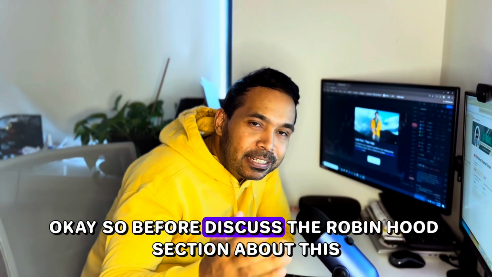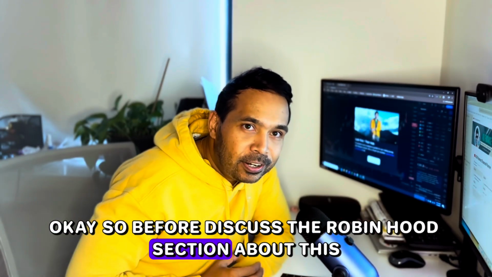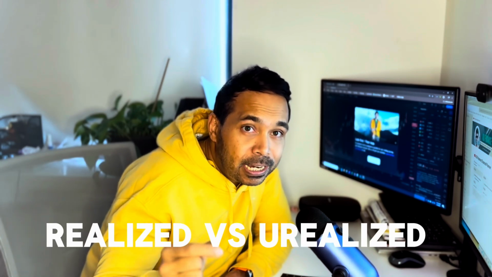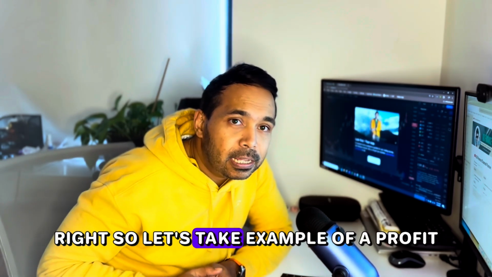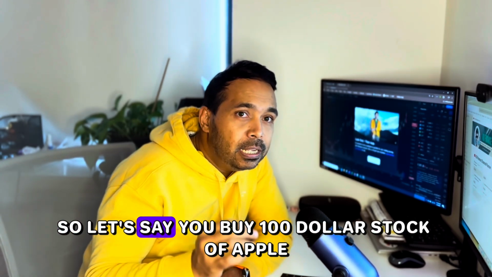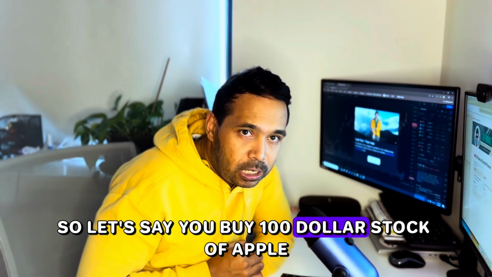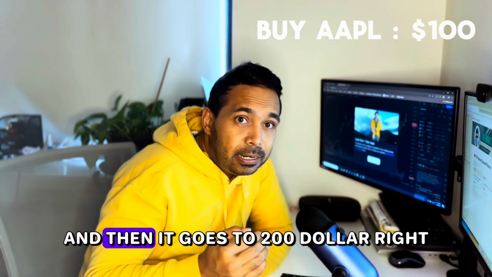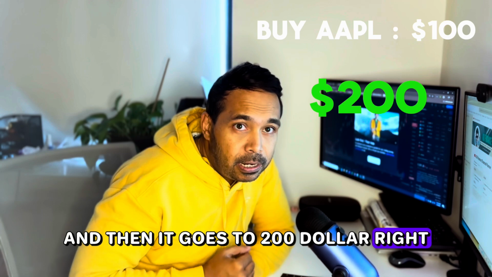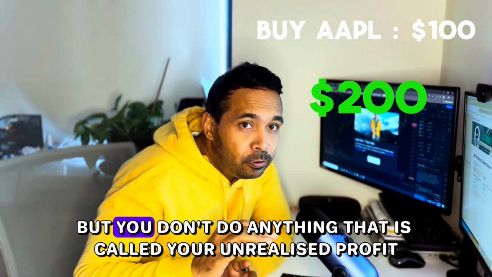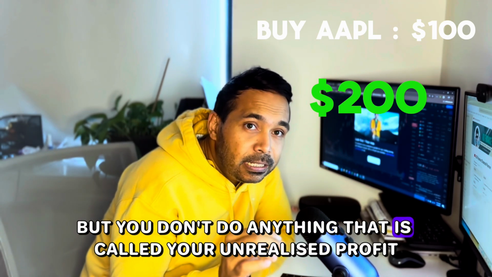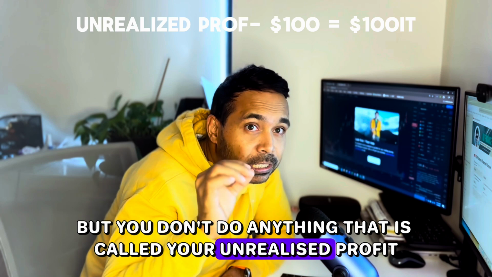Before we discuss the Robinhood section, I first want to quickly cover what an unrealized loss is versus a realized loss, or unrealized profit versus realized profit. Let's take an example of a profit. Say you buy $100 of Apple stock, and it goes to $200 in your portfolio, but you don't do anything. That $100 gain is called your unrealized profit.